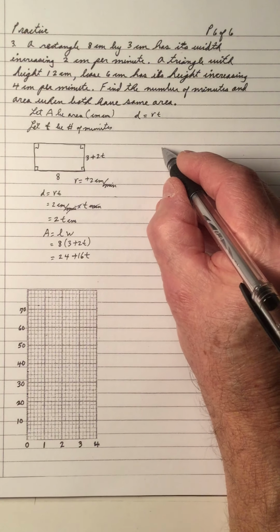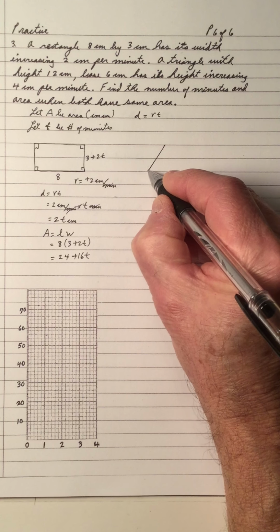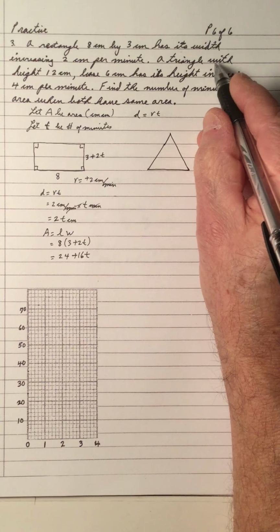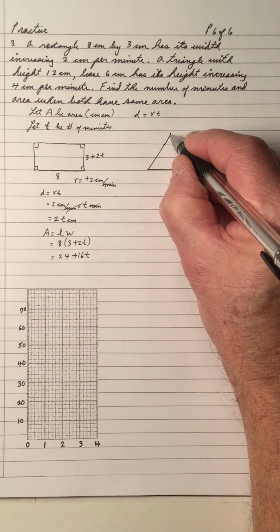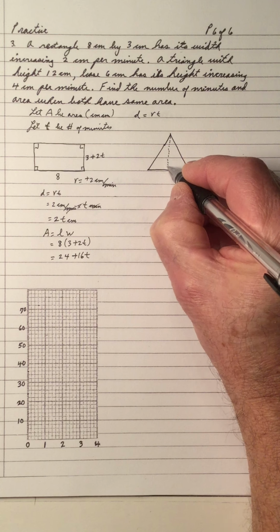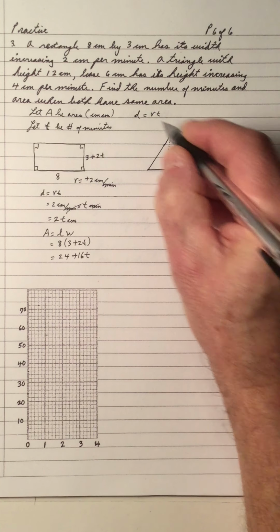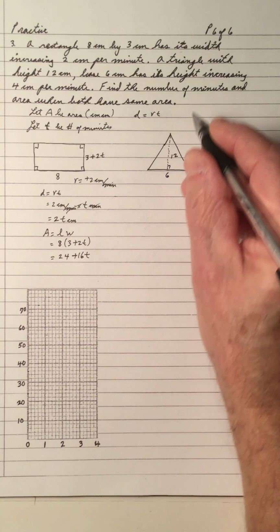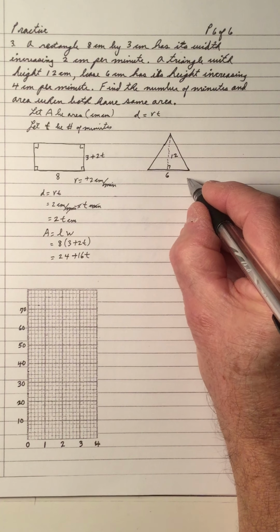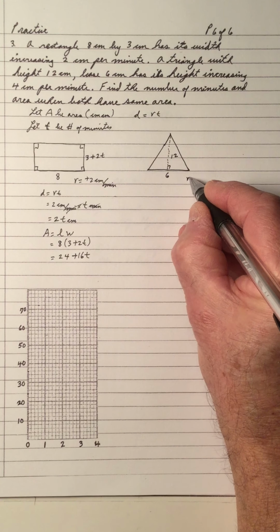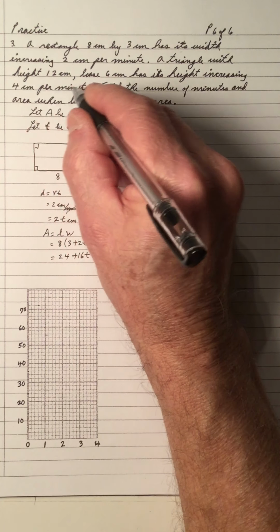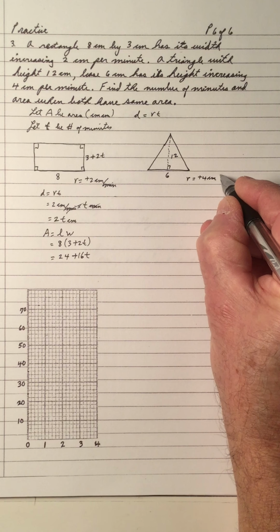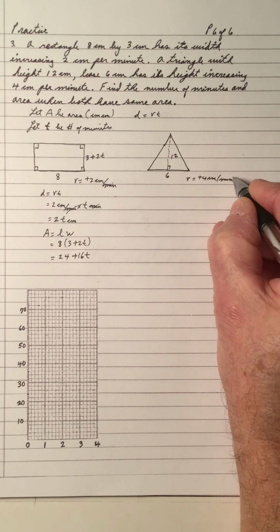So let's look at the triangle, also doing the same thing. We've got a triangle, and it says the triangle has a height of 12 and a base of 6. So there's the base down there, 6. And the height is increasing 4 centimeters per minute. So the rate is plus 4 centimeters for every minute.